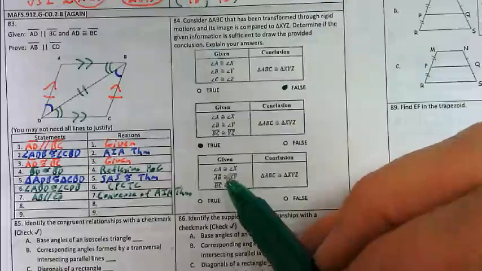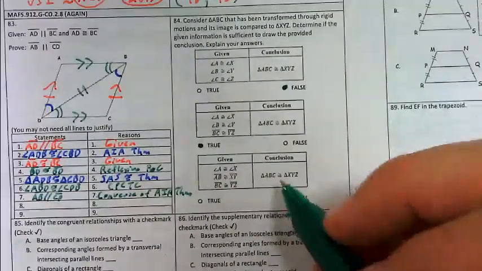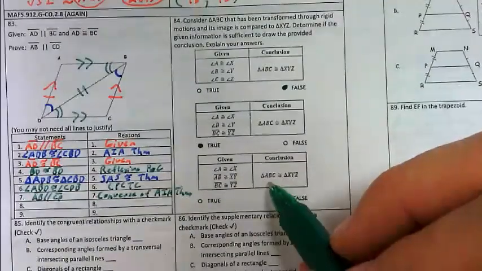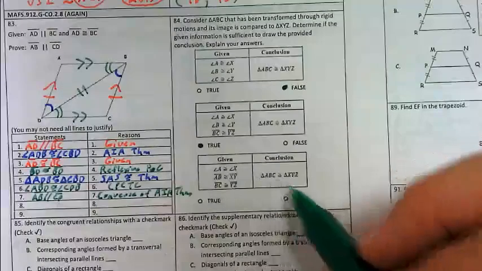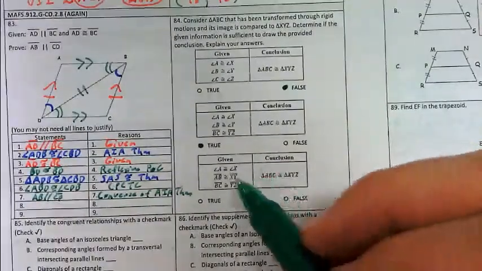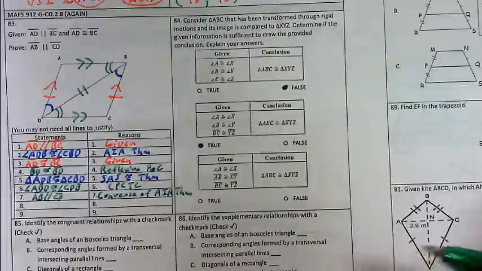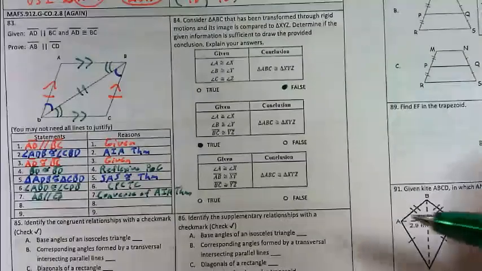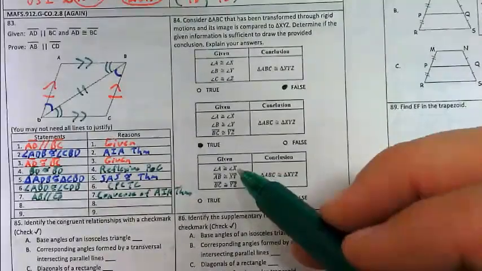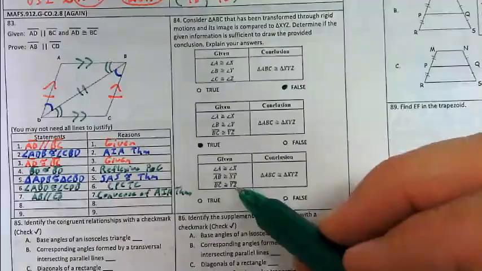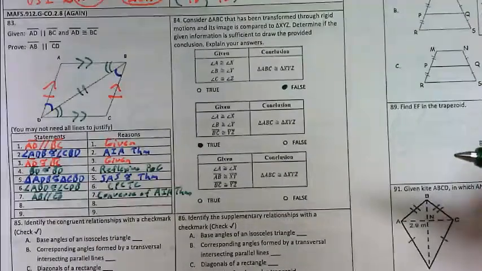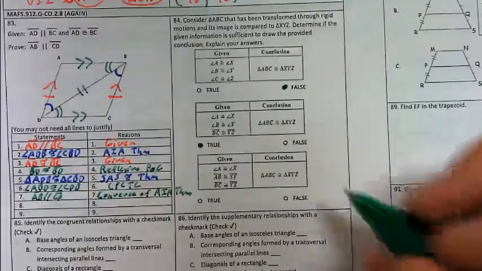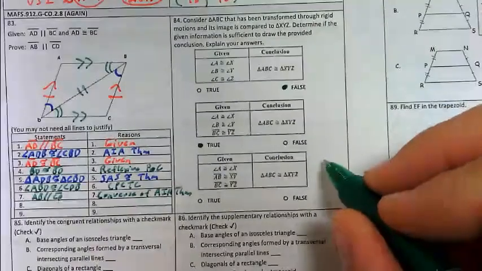All right. On the next one, we have an angle, so A and X. Then we have AB and XY, BC and YZ. All right, so we have three congruent parts matched up correctly. But now, that's two sides and an angle. So, if we have two sides and an included angle, this works. If we have two sides and a non-included angle, that doesn't work. So, it's important to see which pieces we have.